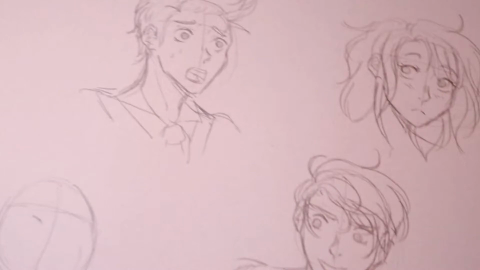How come all my characters look the same? I hate this. Oh, what if I change the shape of their eyes?